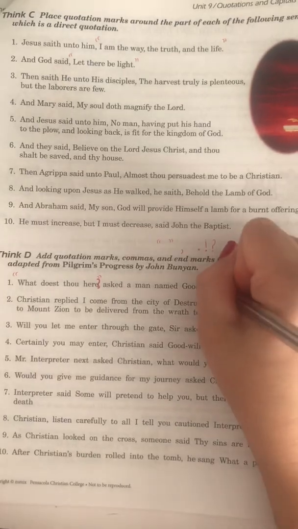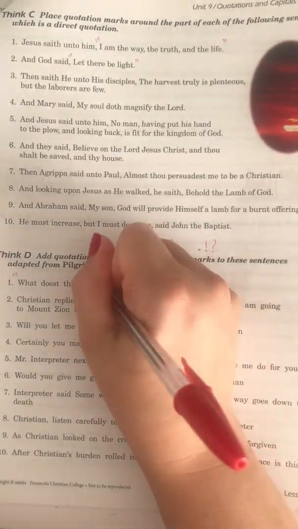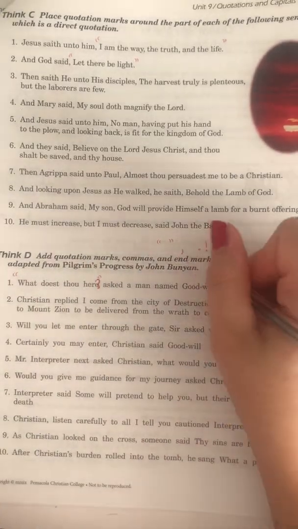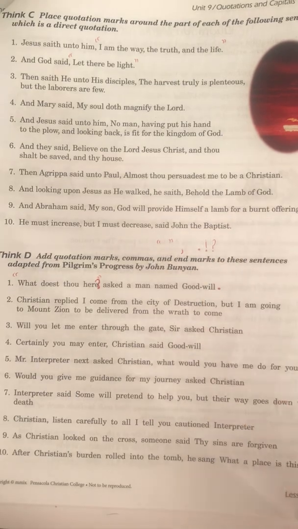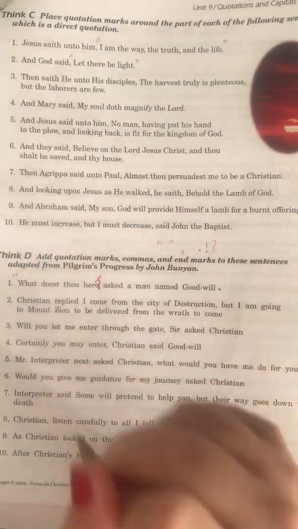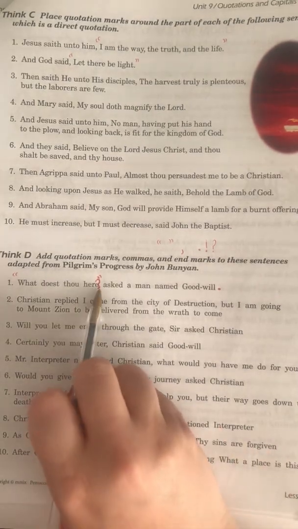Okay, so actually not a comma, a question mark, because the question doesn't end at the end of the sentence. The question is in between the quotation marks. So no comma in this one, just the question mark.